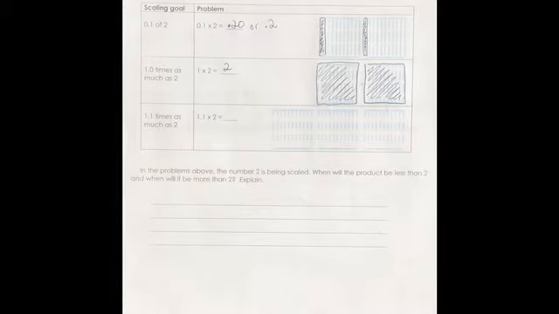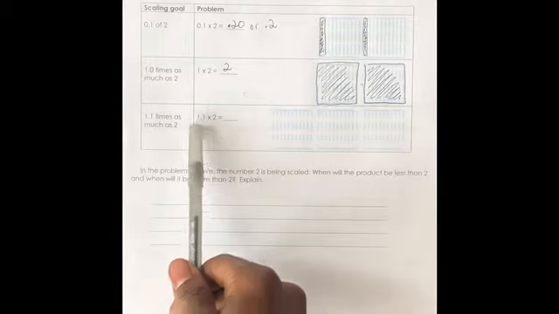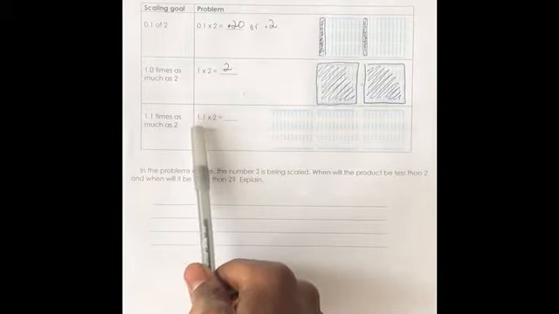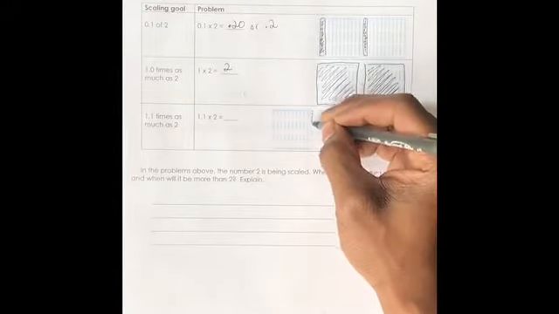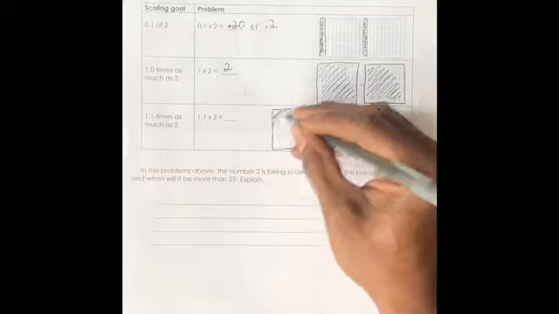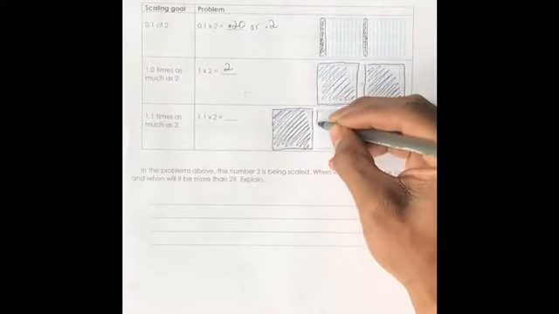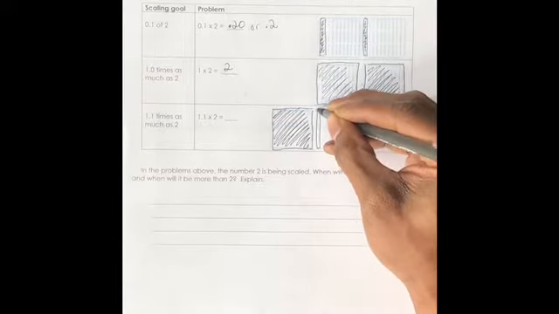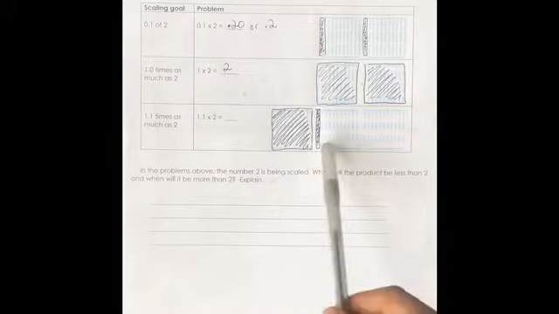And then for problem number 3, we have 1 1/10 times as much as 2. So we have 1 whole and 1/10, and then we want to make 2 of those. So like in our previous example, we know that 10 out of 10 pieces is 1 whole. So we're going to shade this whole thing in here. That's 1 whole, but we also need 1/10 out of this section. So we have 1 1/10 here.